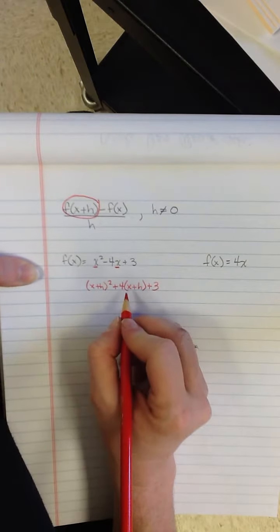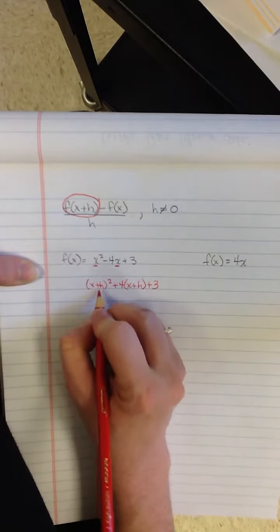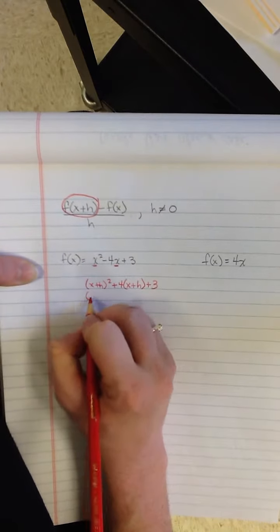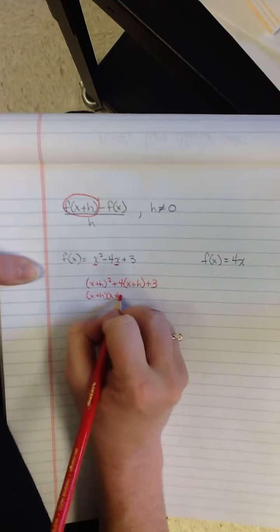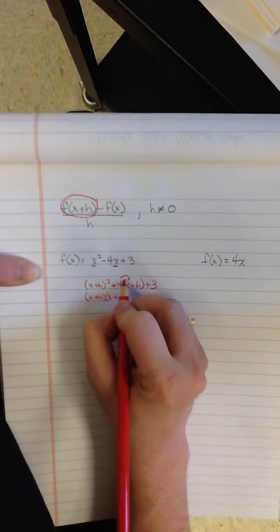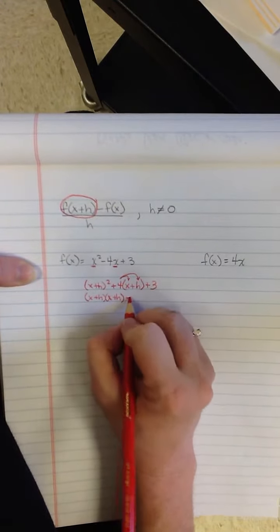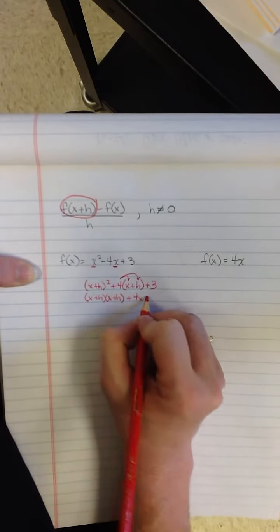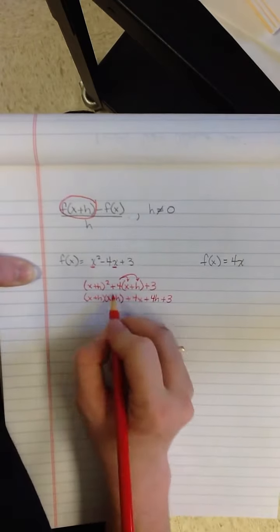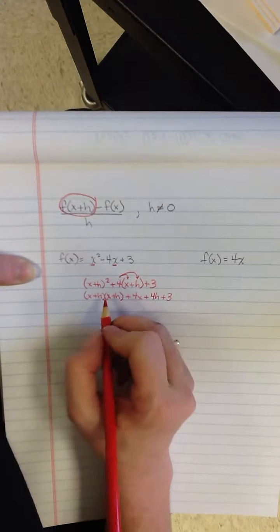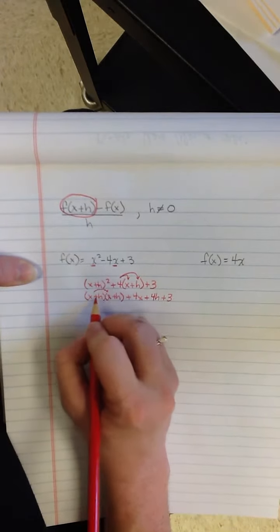And then I need to simplify that. So don't forget that anytime you have a binomial squared, that actually means x plus h times x plus h. I can go ahead and distribute that, and that gives me plus 4x plus 4h. And then I'm going to have to FOIL this out or multiply it. I usually use extended distribution.